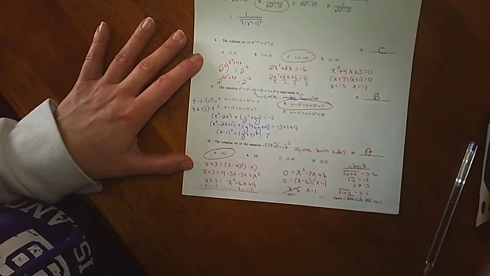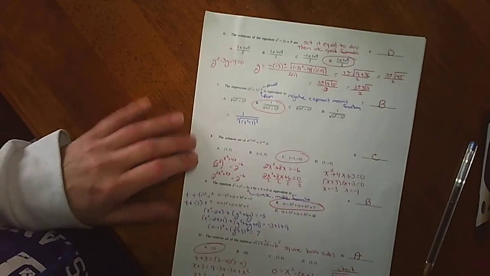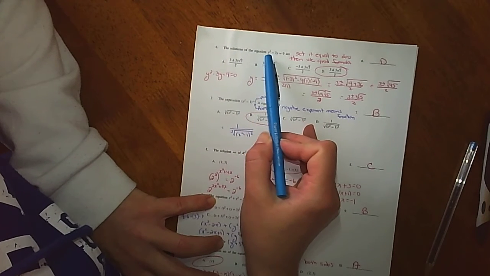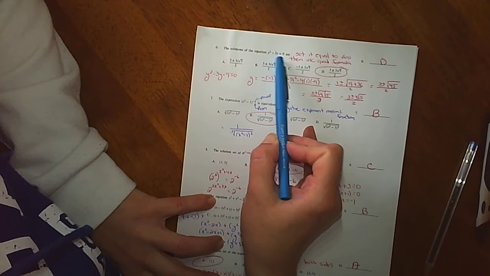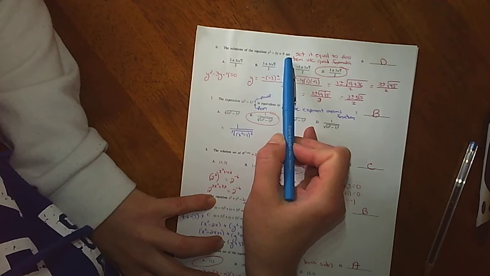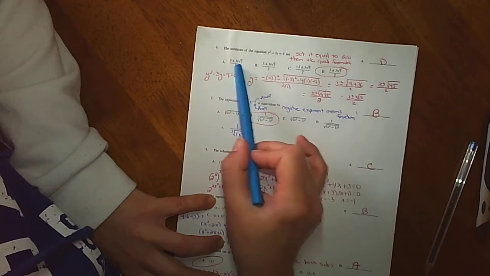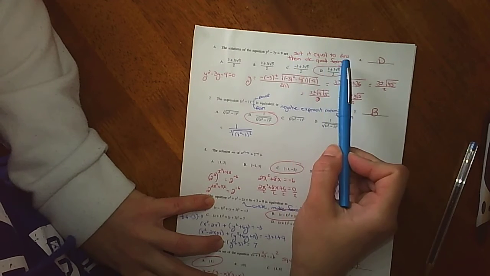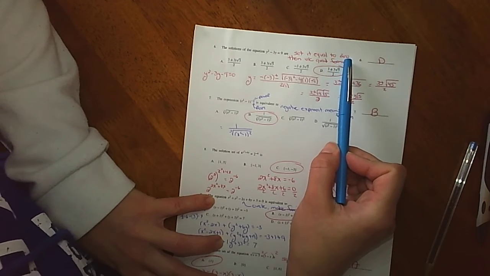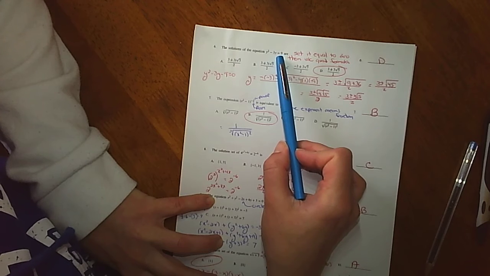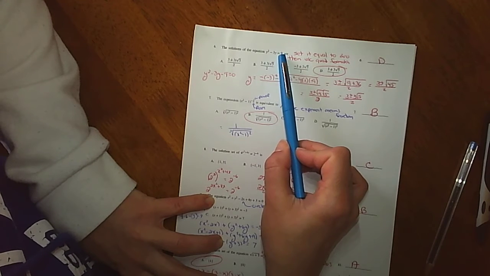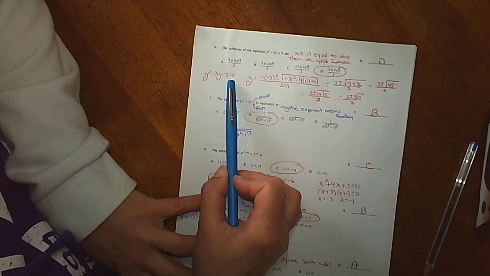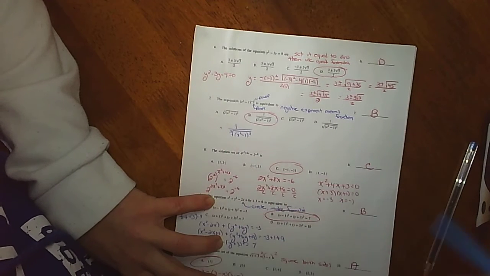All right, next one. Number 6. All right, the solutions of the equation y squared minus 3y equals 9 are what? Now take a look at how these look. This is screaming quadratic formula. So, in order to use the quadratic formula, I wrote a little note here, you've got to set this equation equal to 0 first. So I'm going to subtract 9 over to the other side, which is what we have right here. And now I'm going to plug in.